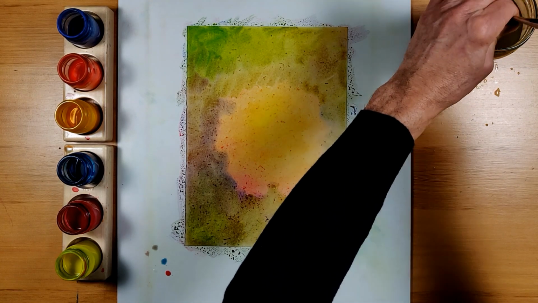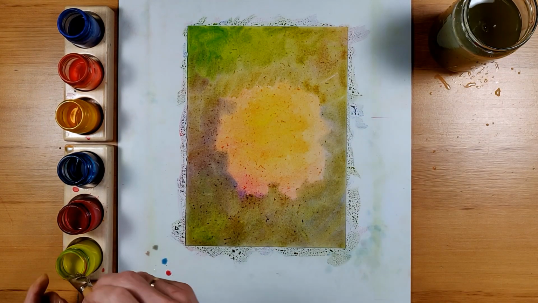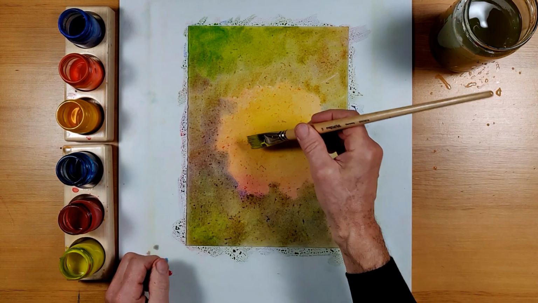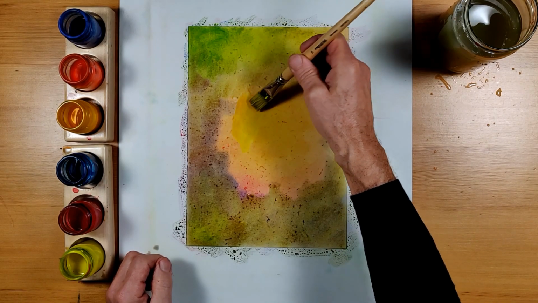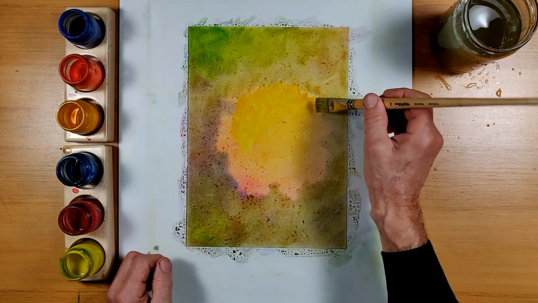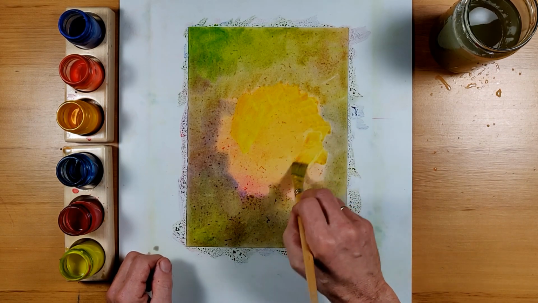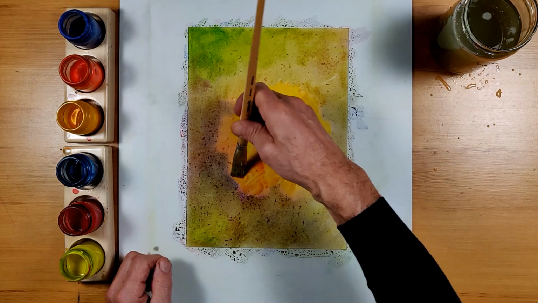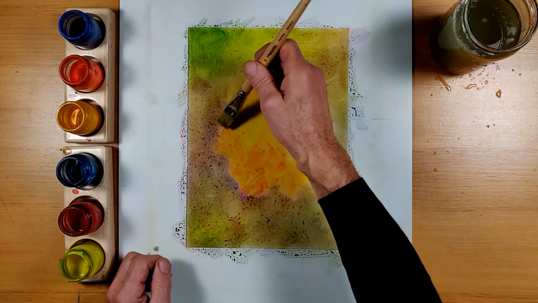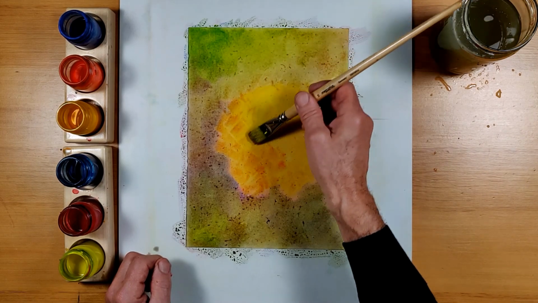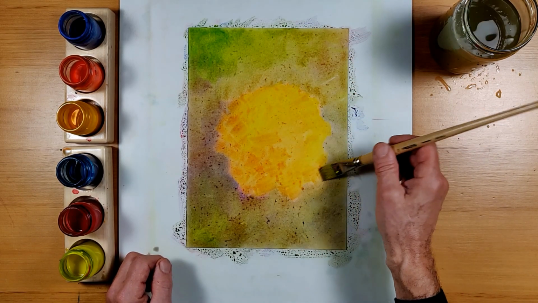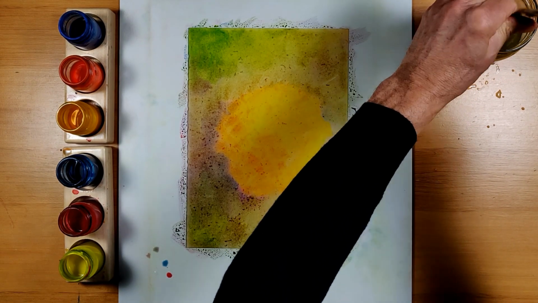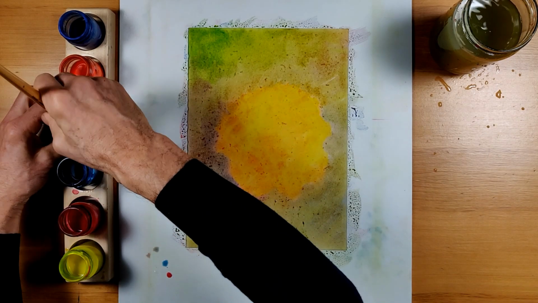The second step is the flower again. So I work with yellow and golden yellow. And use the golden yellow for the heart, the flower.